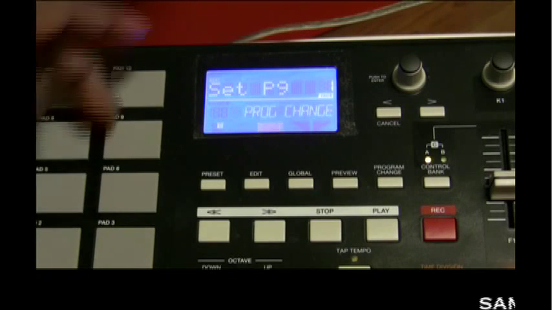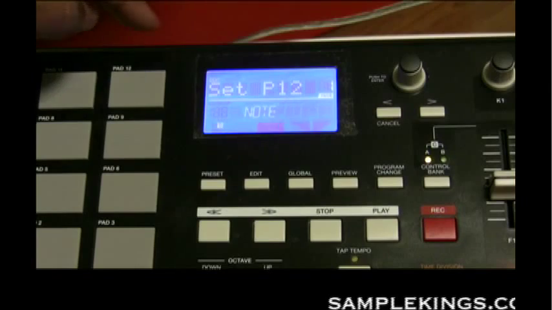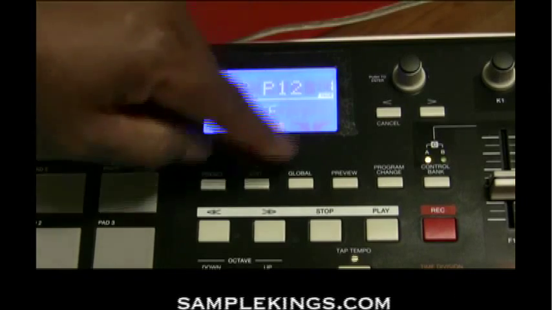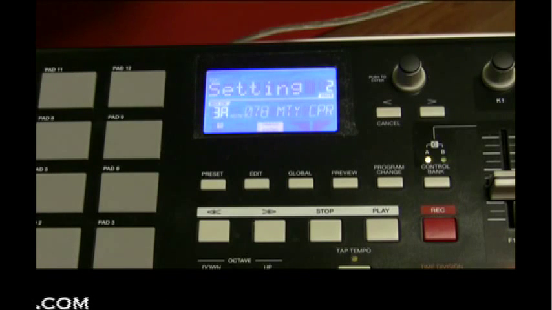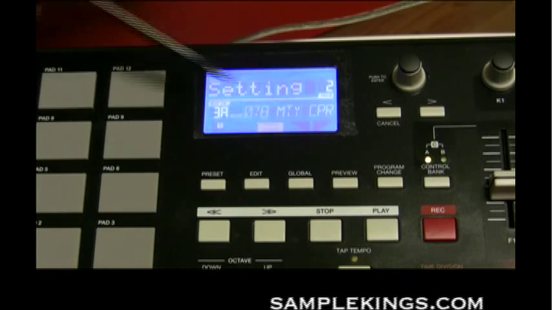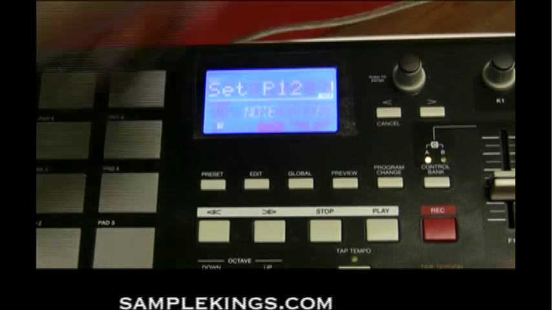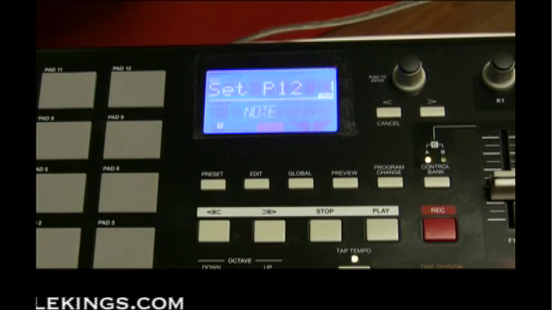That would be like, for example, I'm going to go to a pad here again, and I want to change note. I'll press enter, and then page 2 comes up. You notice that's page 2 of this edit mode. And here in page 2, I can change any parameter. Once it's entered again, we're back to page 1 of the edit mode.